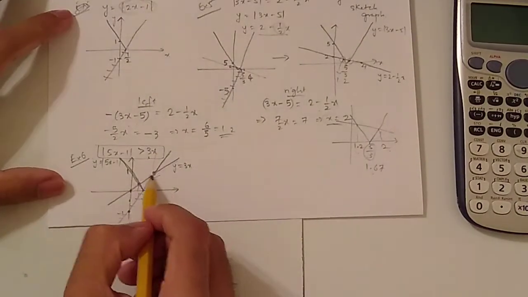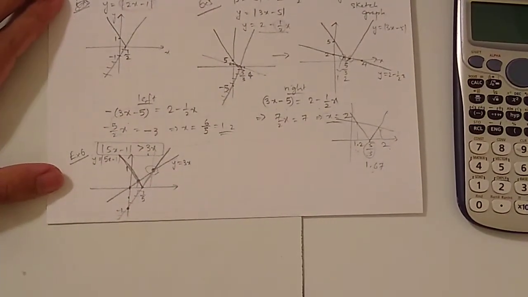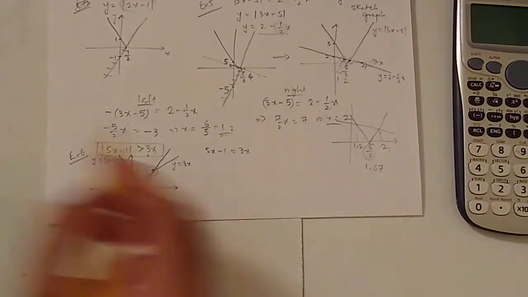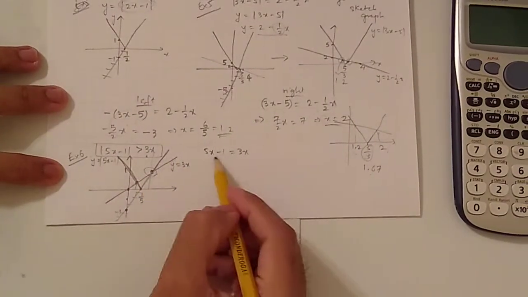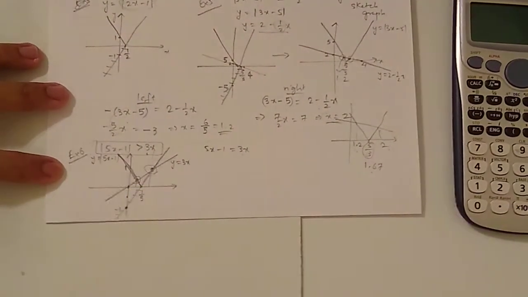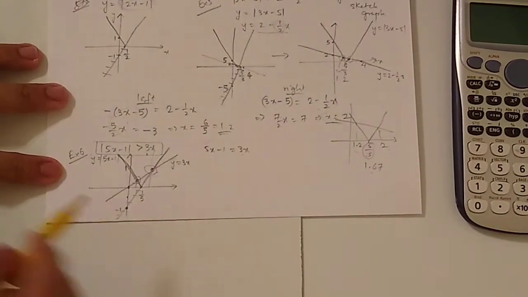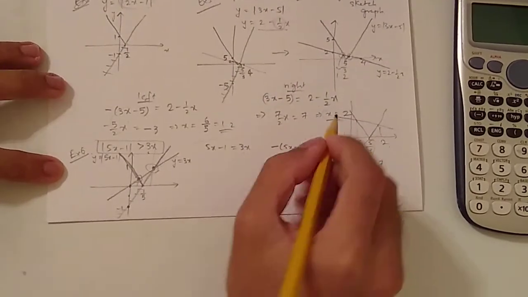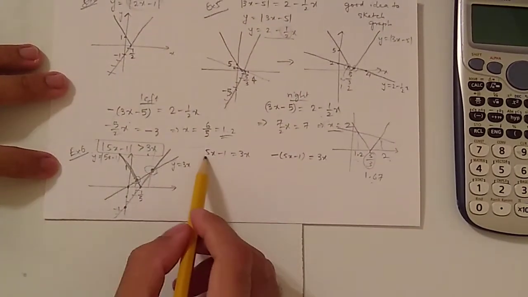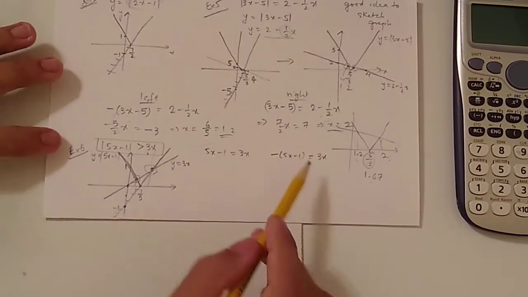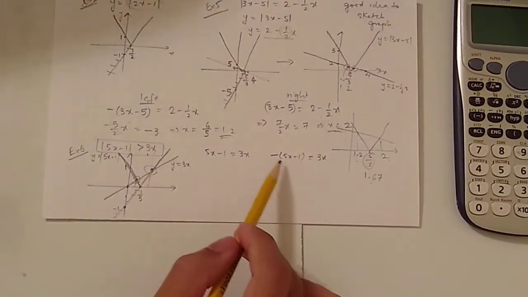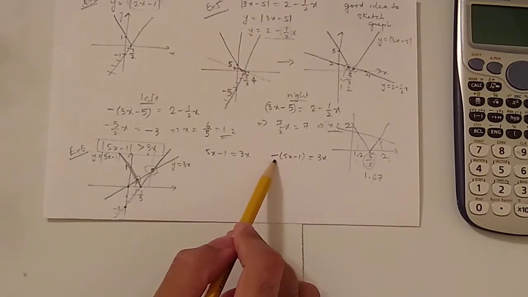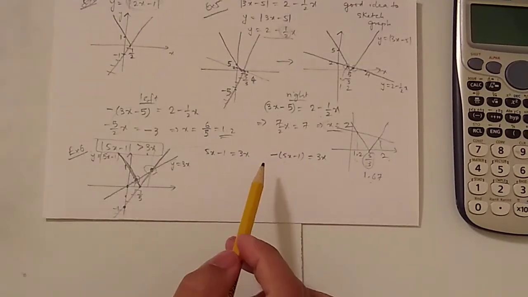At this point, 5x minus 1 is equal to 3x. Notice it is the regular 5x minus 1 graph that is equal to 3x. At the left point, the graph got flipped, therefore that is going to be minus of (5x minus 1) is equal to 3x. Where the graph did not get flipped, simply remove the modulus. Where it got flipped, it is minus of (5x minus 1). Put the minus symbol to indicate that the graph got flipped. Now you can solve both of these equations.